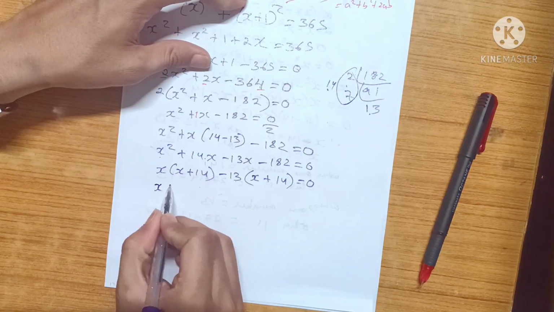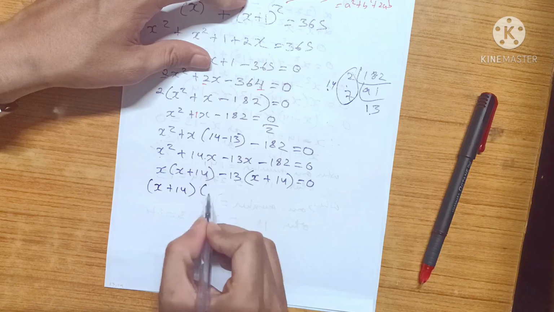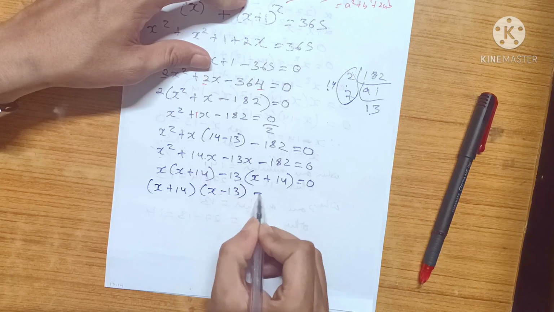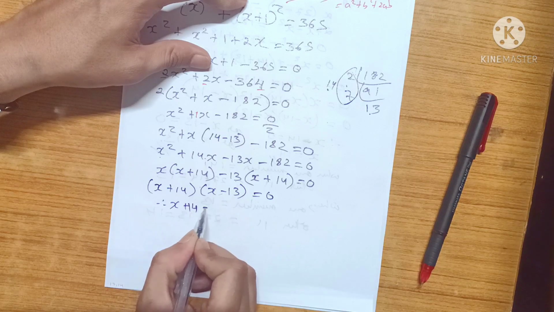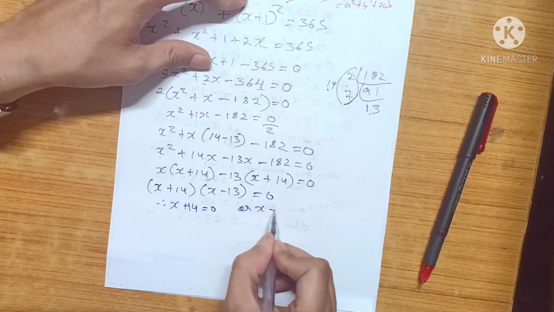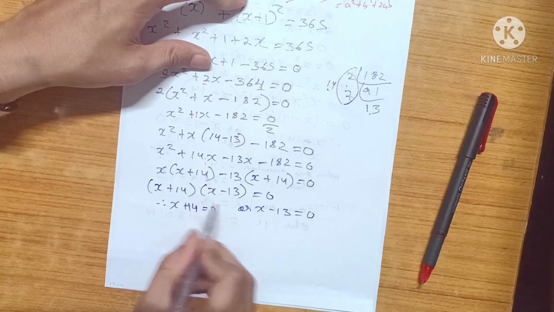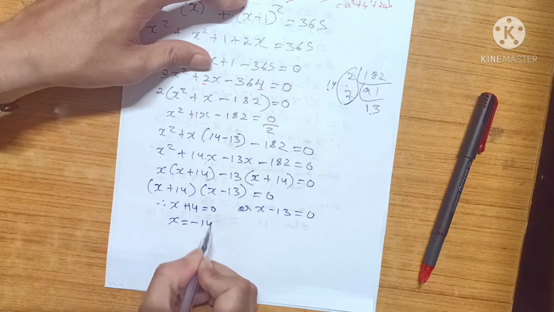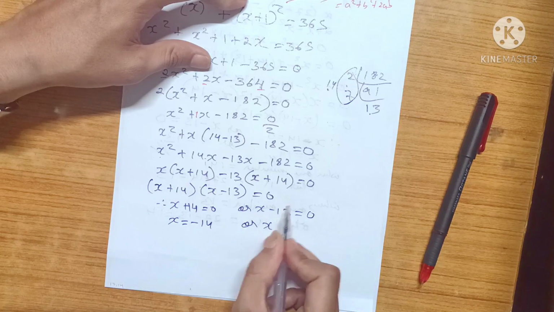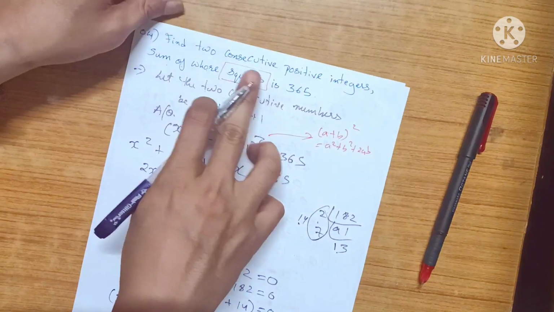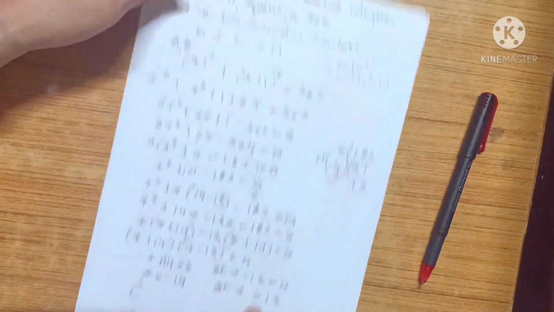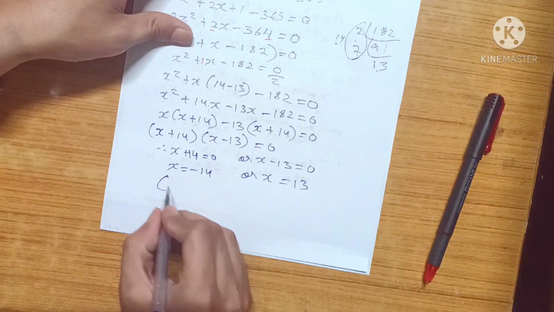Now x plus 14, I'm going to take it out. x minus 13 is left, therefore x plus 14 equal to 0, or x minus 13 equal to 0. 14 goes this side, it becomes negative. 13 goes this side, it becomes positive. We were told that it's consecutive positive integers, so minus 14 will be rejected.